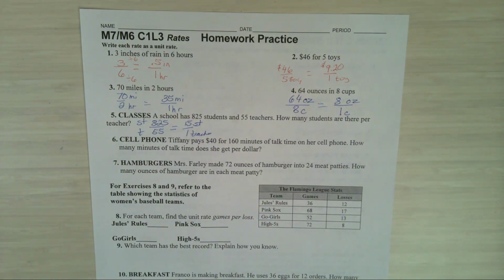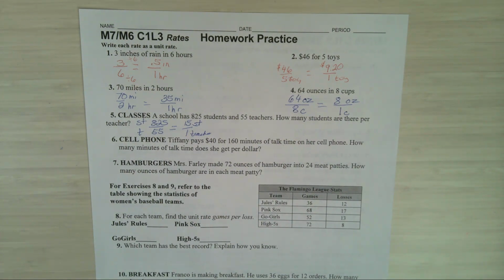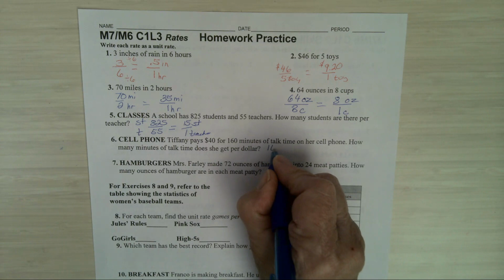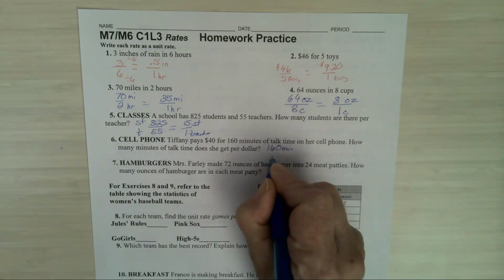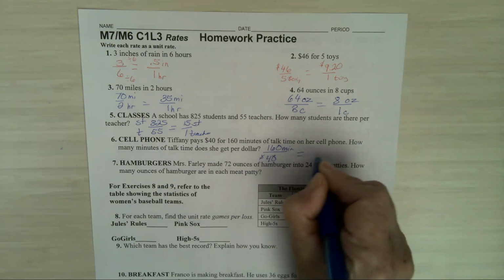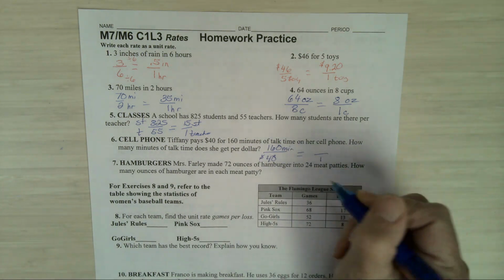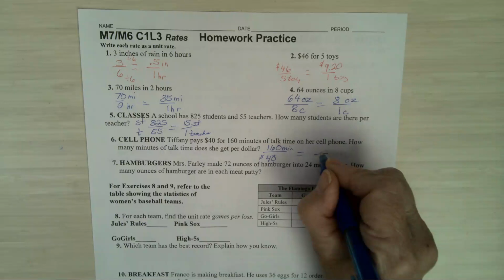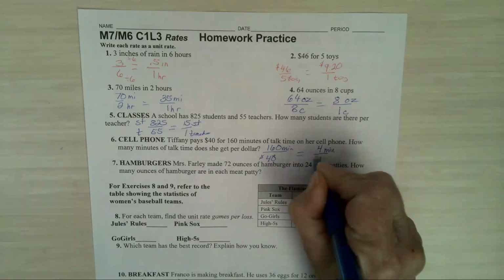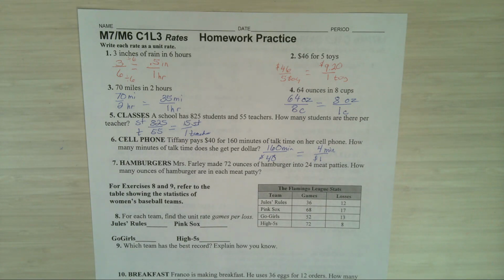How many minutes of talk does she get per dollar? So we want minutes on top and dollar on bottom. So we have 160 minutes for $40. For $1, you will end up with 4 minutes for $1.